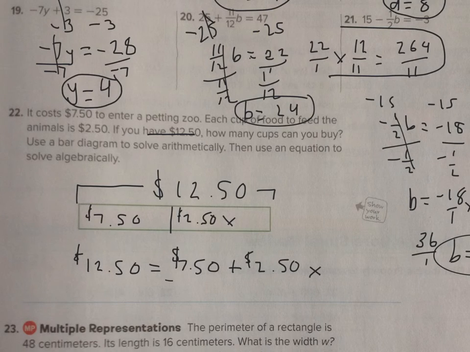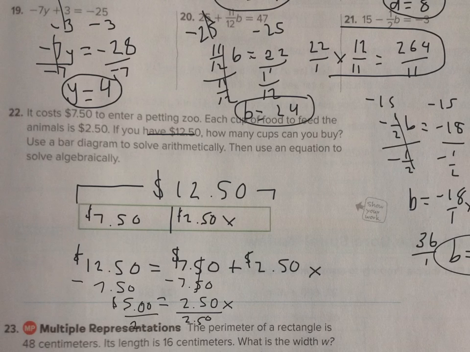So finally, I can solve for x the same way I've been solving the other ones. So I'm going to get rid of my constant. So I'll subtract $7.50. So on this side, all I'm going to have is $2.50 times x is equal to $5. Then I can divide each side by $2.50. So I know that x is equal to 2.